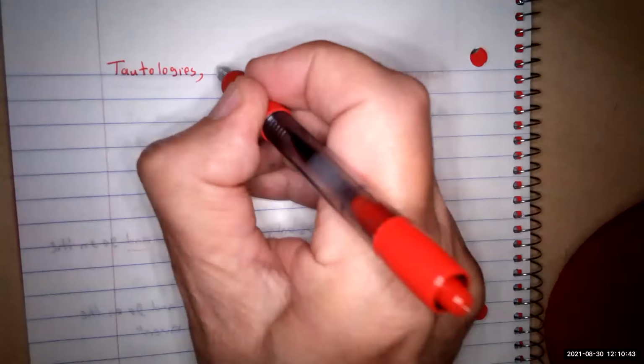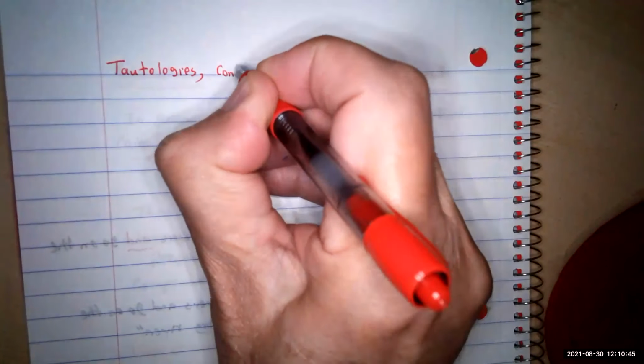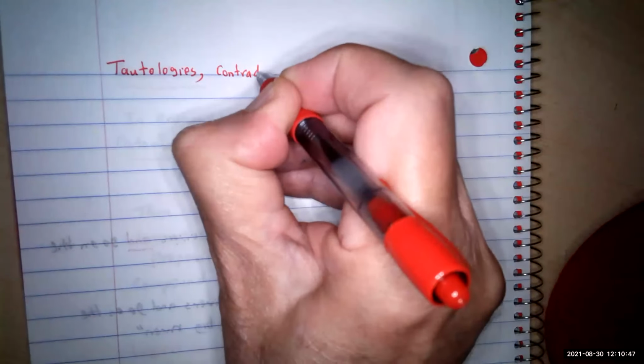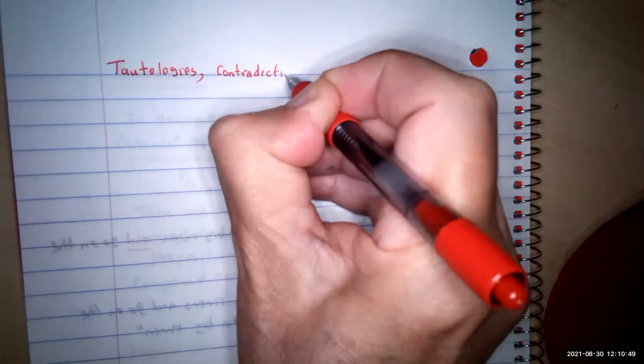What is a tautology? We are in that section. It's a very dense one. Just make sure you get it right. Tautologies, always true. Contradictions, always false.